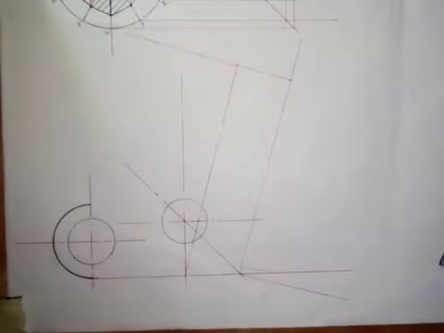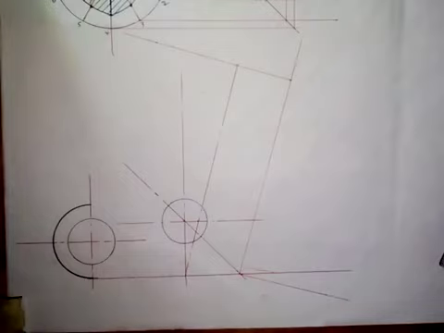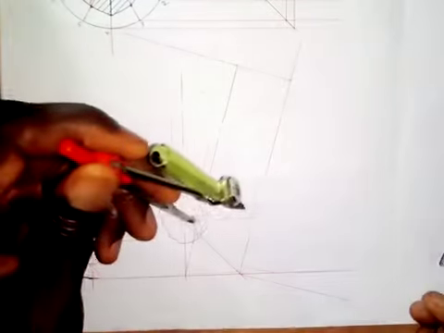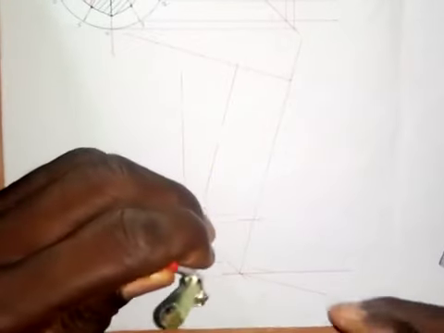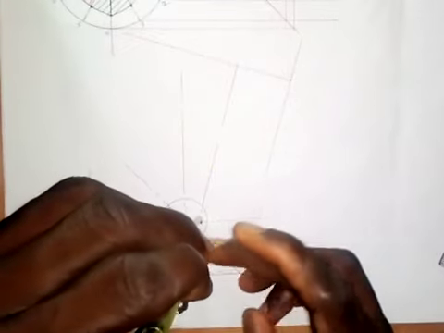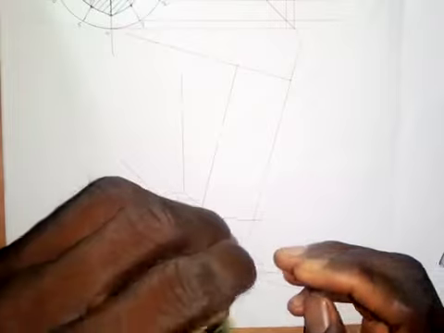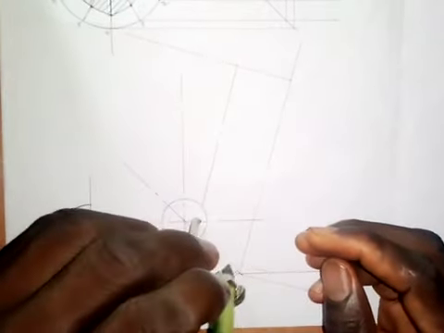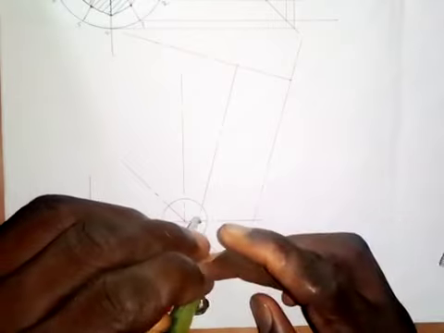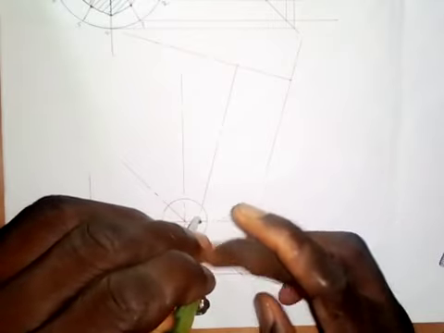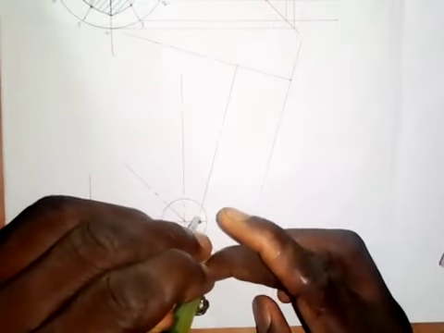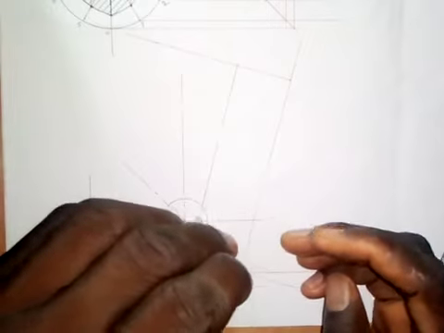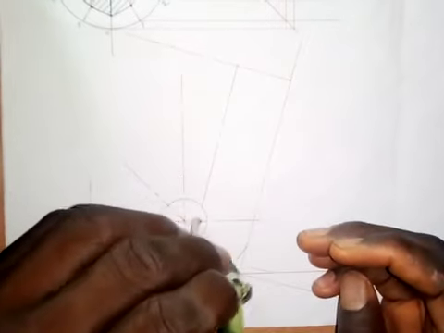The next thing I'm going to do is to take my compass. I put it at this point, and now I will extend it to this point here. It's not going to cover everything, so I just need it to touch this line like this, so I can draw it like this.